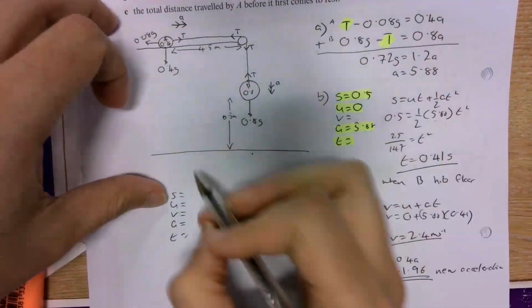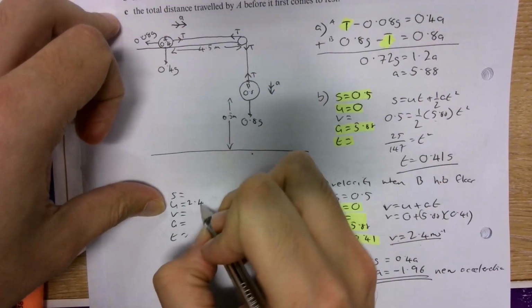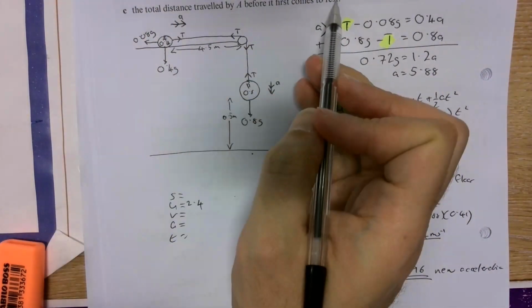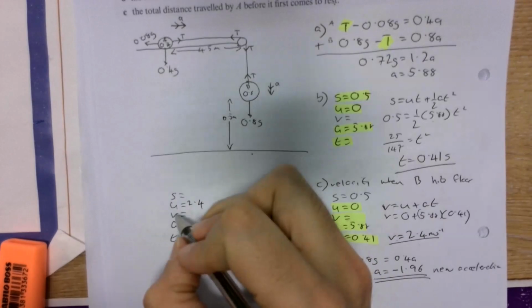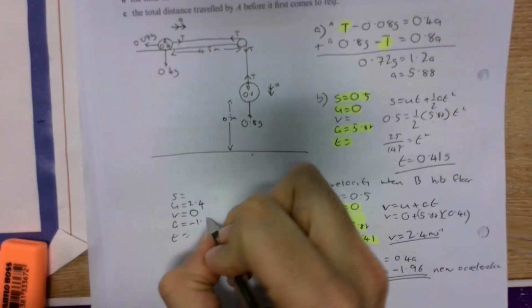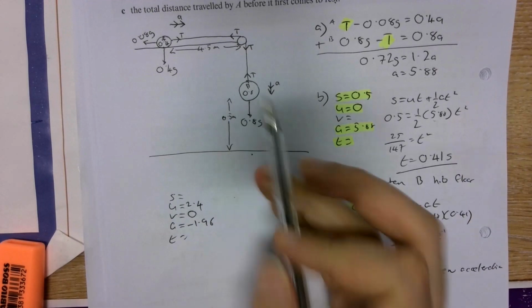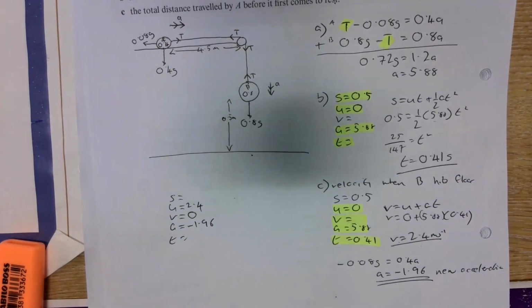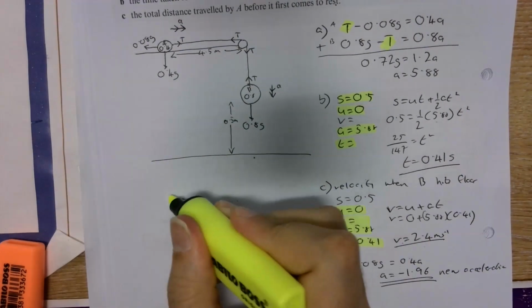This thing is going to come to rest, which is what it says in the question, so V is 0, A is minus 1.96, and I want to know how far it's travelling. So I want S, and I know U, V and A.